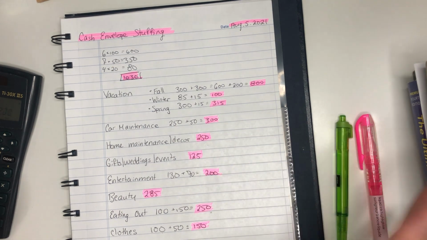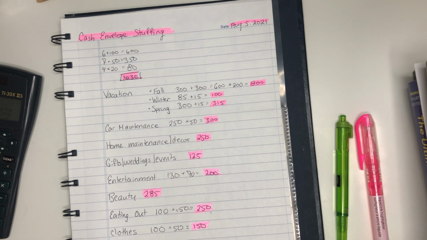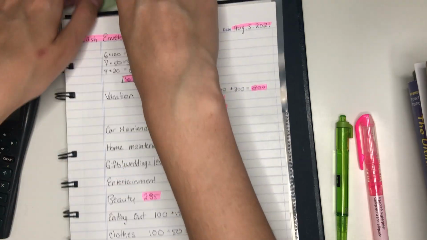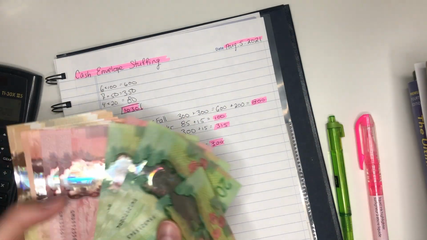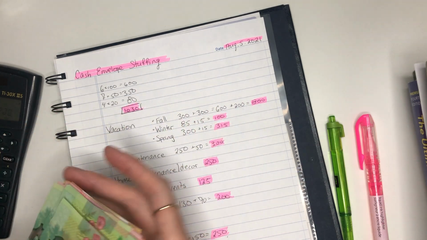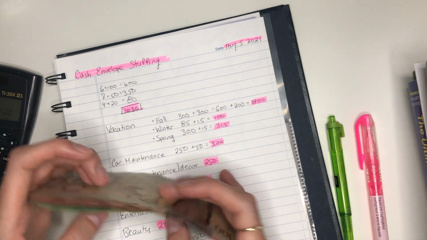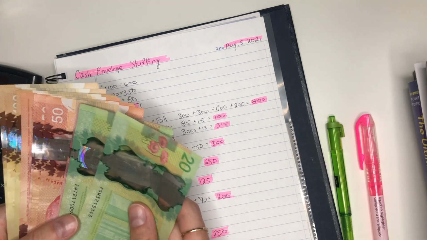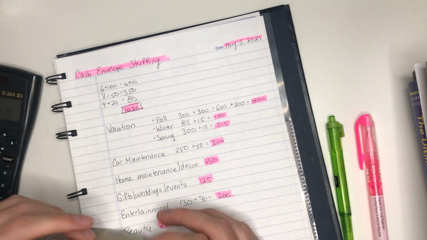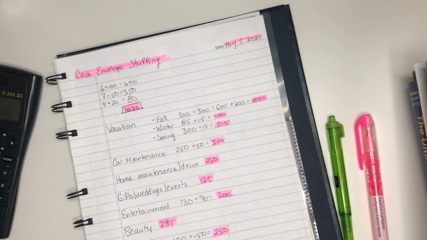So this is my cash envelope stuffing for August 5th. You can see all of my money here. I don't have different envelopes, but I feel like I should. I usually just do everything in one pile, but I don't really want to buy envelopes because that's pretty wasteful. So we'll see if I can figure out a better way to do this.